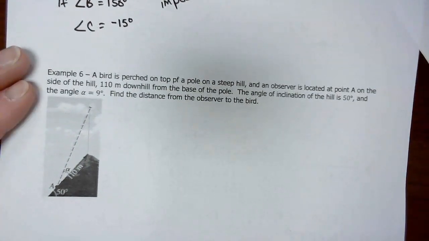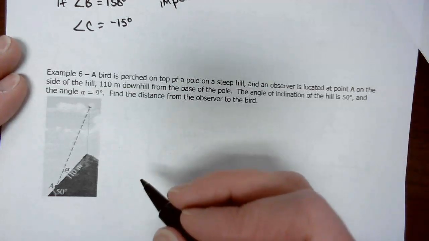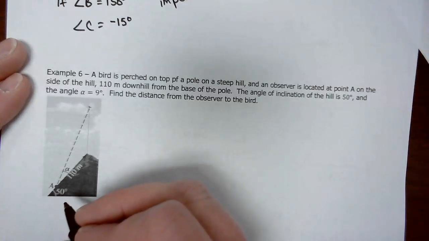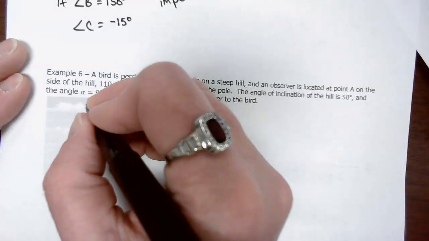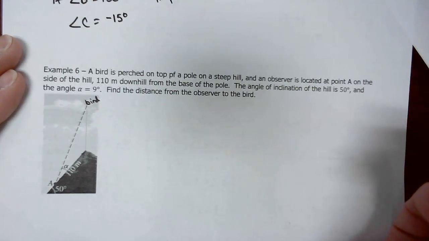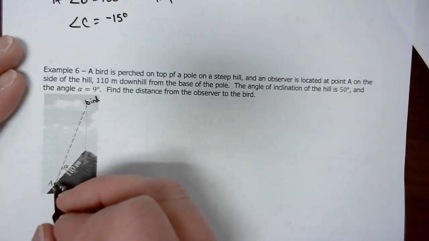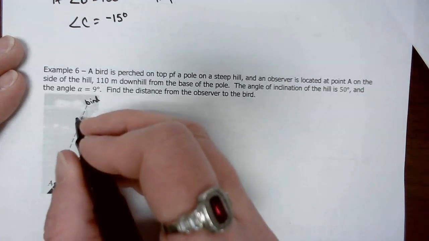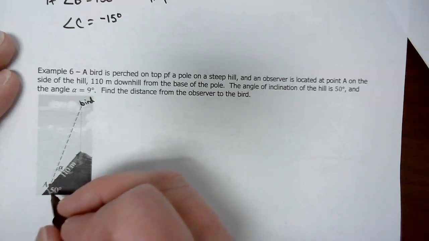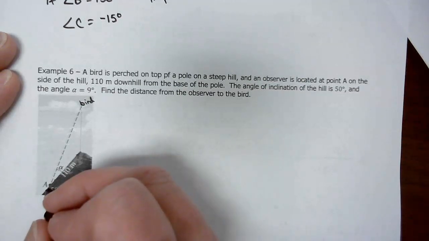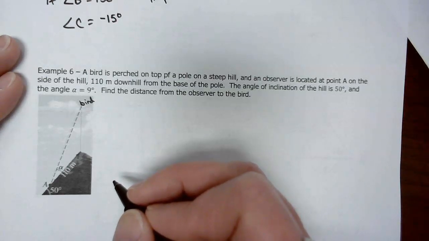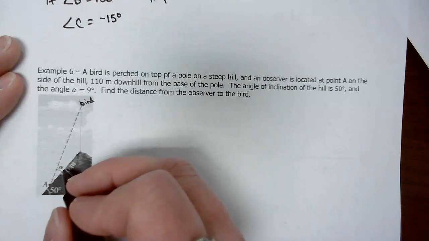All right, our last example of using law of sines. It's kind of hard to see what's going on. So a bird is perched on top of a pole. Here's the bird, on a steep hill. And an observer is located at point A on the side of the hill, 110 meters down from this pole. The angle of inclination of the hill is 50 degrees. So from horizontal up for the hill, that's 50 degrees. And angle alpha is 9 degrees.